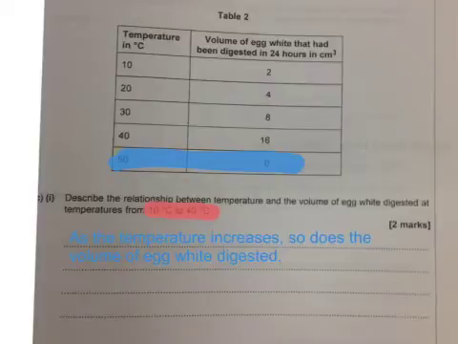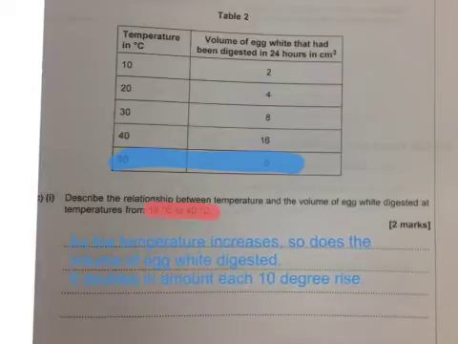Okay, and your second mark that you get for that question is for saying that the amount of egg white doubles. So we can see as it goes up from 10 to 20, it doubles from 2 to 4, and from 20 to 30 it doubles again from 4 to 8. So it doubles in amount each 10 degree rise. So you had to spot the pattern in the data there with that one, folks, which most people did quite successfully. Okay, right, so if we move on to the next page, I think we finished with that page, just double check.